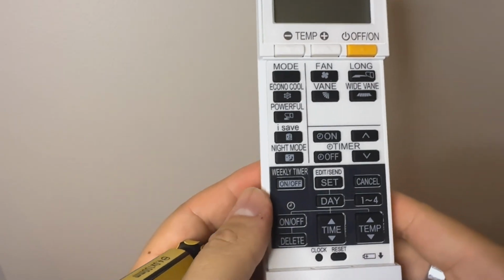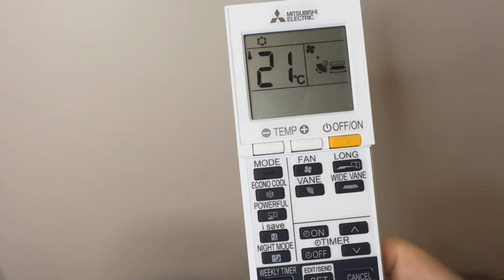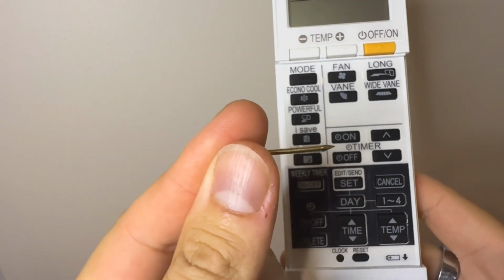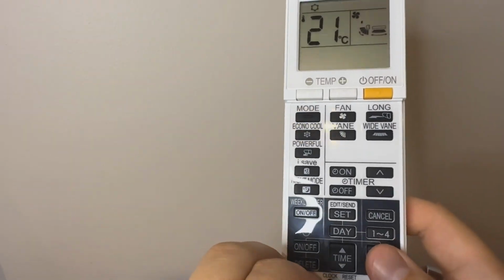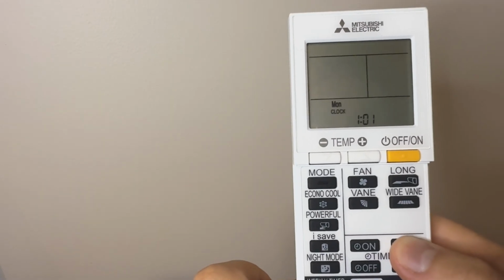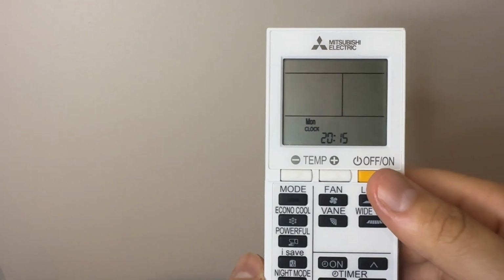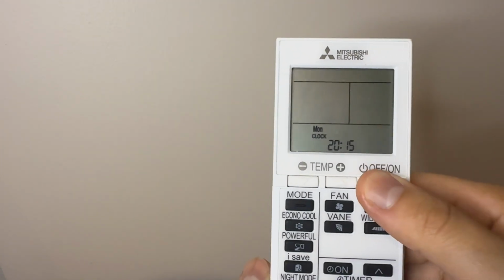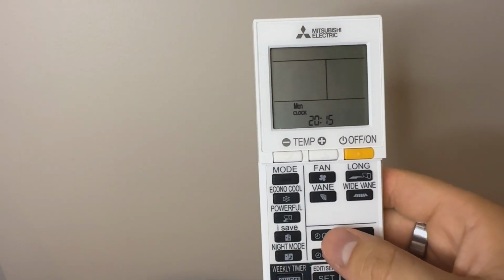All right, the last couple of things I want to run through is the timer. This is really good. What you'll need to do on most is set the clock. So I'll hit the clock with a little pin. I'm going to pick the time. It's currently 8:15. Okay, there we go, the clock's set. The best thing about the timer function is that we can decide when we want the aircon to come on.